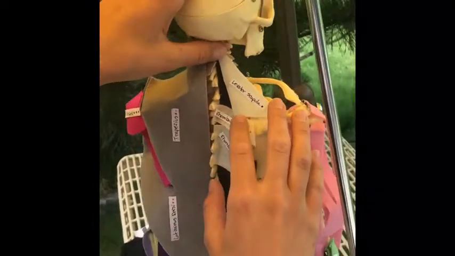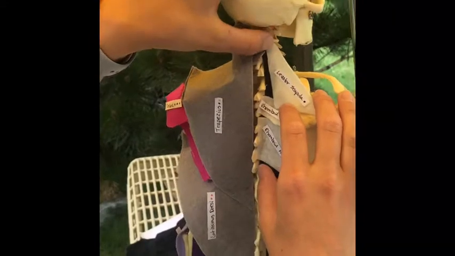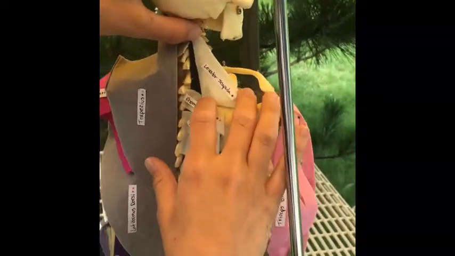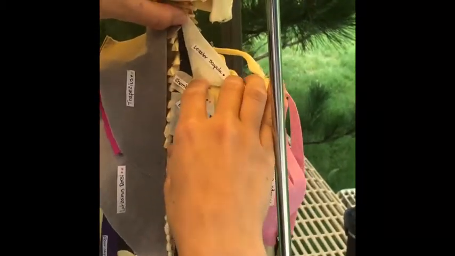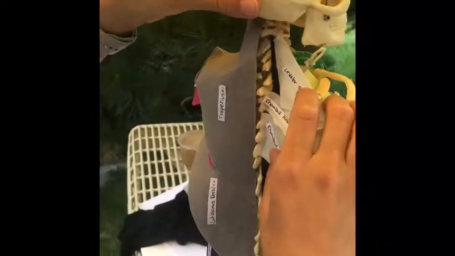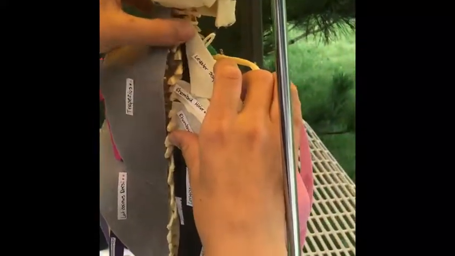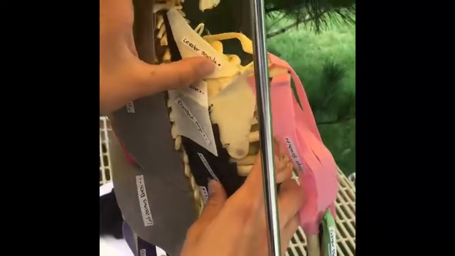And last but not least, our levator scapulae. Its origination is on the first cervical vertebrae here, inserting partially on the medial superior border of the scapula, and it is responsible for lateral rotation of the head, so turning our head to the right and to the left, and also elevation of the shoulders, elevation of the scapula.